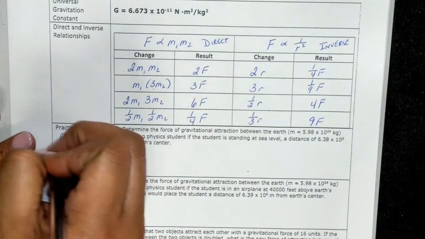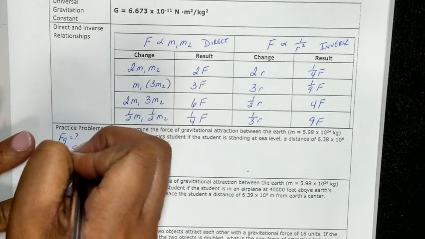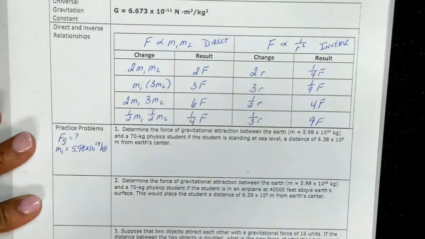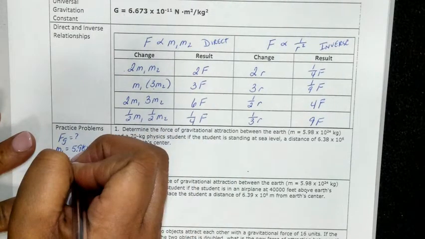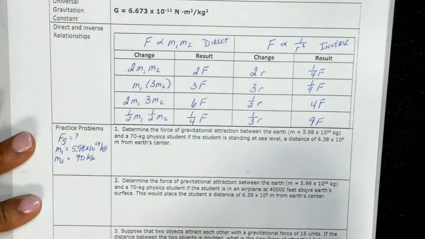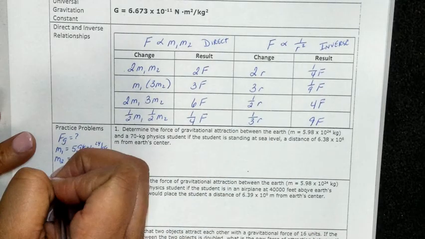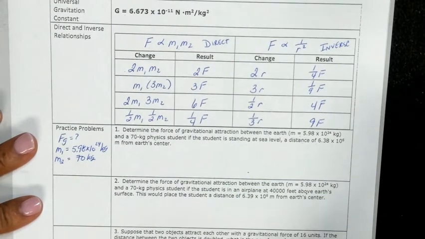Okay, so I have an M1, which is 5.98 times 10 to the 24th kilograms. And then we also have the mass of your student on Earth, 70 kilograms. The student is standing at sea level, a distance of 6.38 times 10 to the 6 meters from the Earth's center. That's going to be your radius.